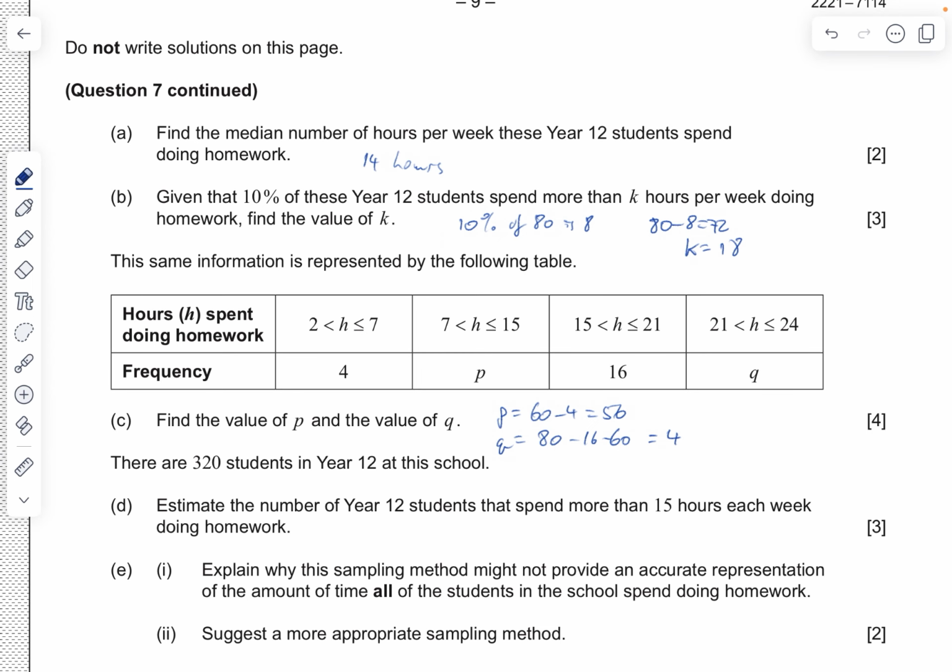There are 320 students in year 12. Watch out for these little bits where it gives you a bit more information in between a section. Estimate the number of year 12 students that spend more than 15 hours per week doing homework. Well, those that spend more than 15 hours is 20, so it's 20 80ths, because we had 80 students in the survey. But we've actually got 320, so it's this fraction of 320, which is 1/4 of 320, which is 80 students.